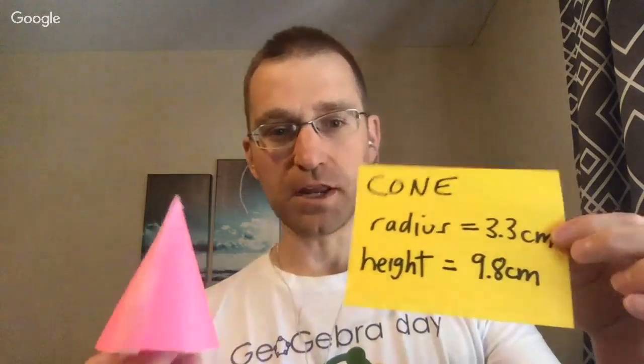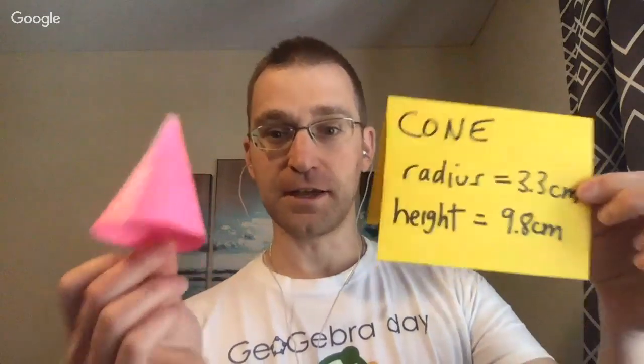Algebra 2 pre-calc kind of a level here. So we're going to take this cone here, radius of 3 3/10, height of 9 8/10. We're going to actually build this right on our tablet, and we'll try to do it in augmented reality. But we're going to do it through a means not of taking a linear function and spinning it. We're not going to revolve anything this time.